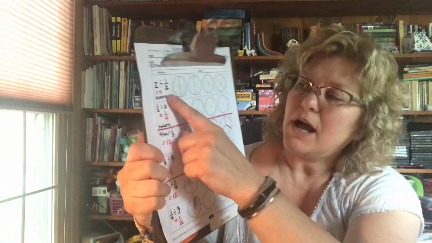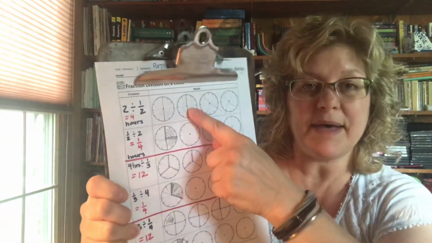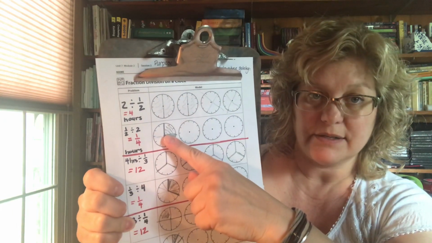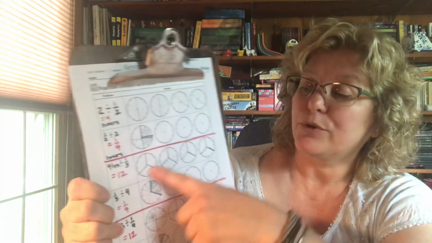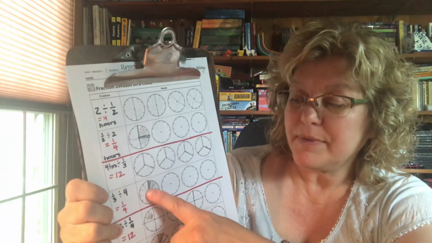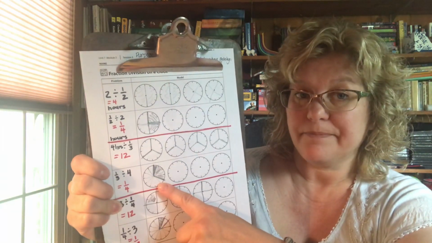So I could share this. Here, on all of these problems, I'm looking at grouping. How many groups can I make? How many shares would each person get if we were going to give time to each person, right? How many groups can I make here? How many shares could I have here?